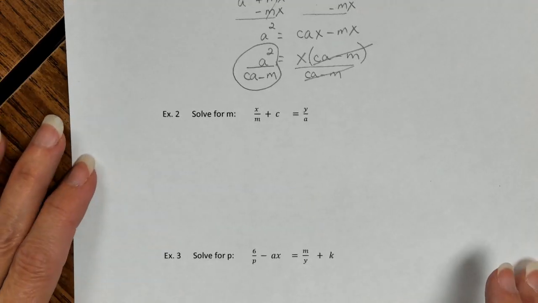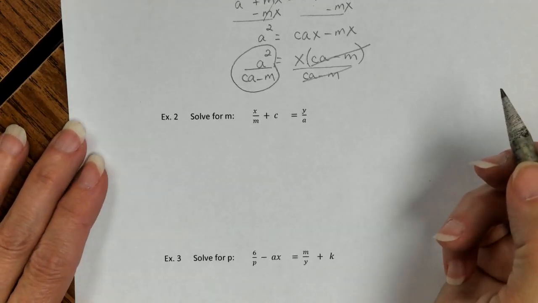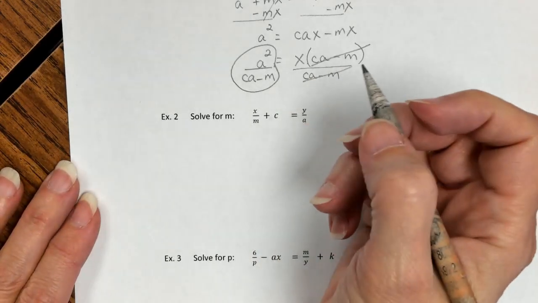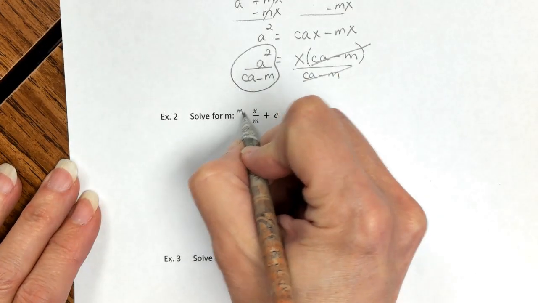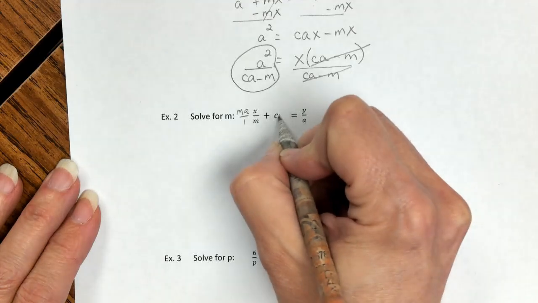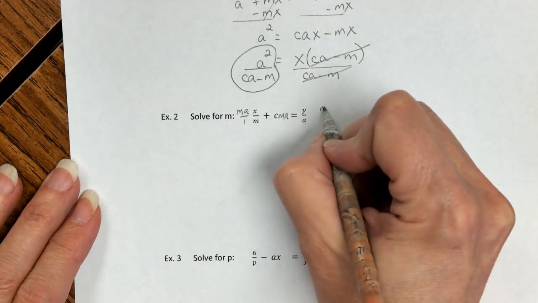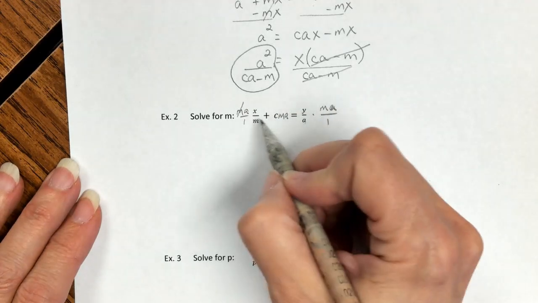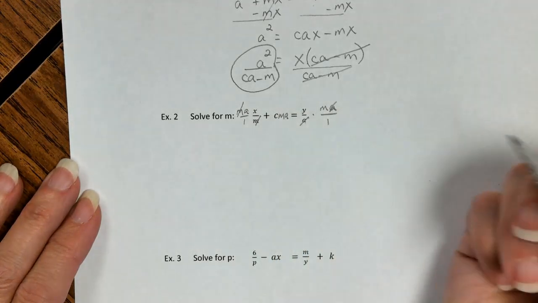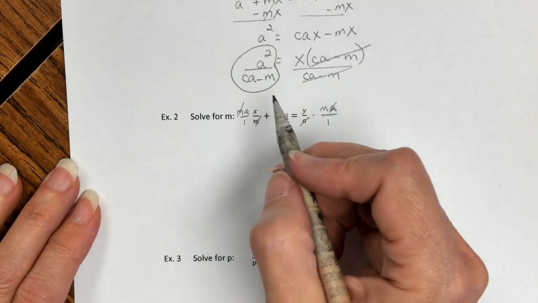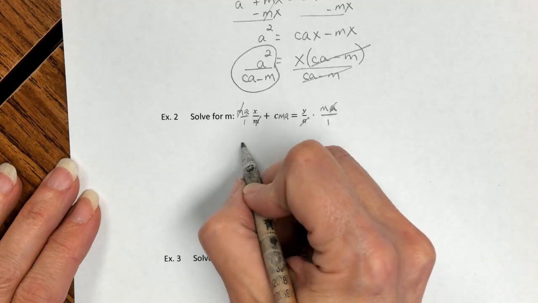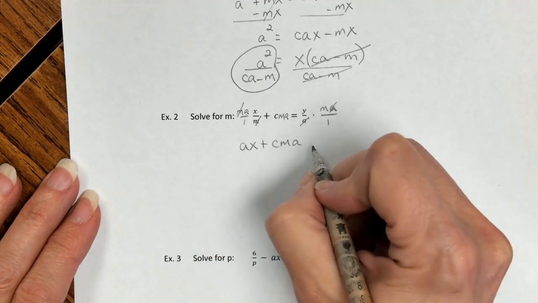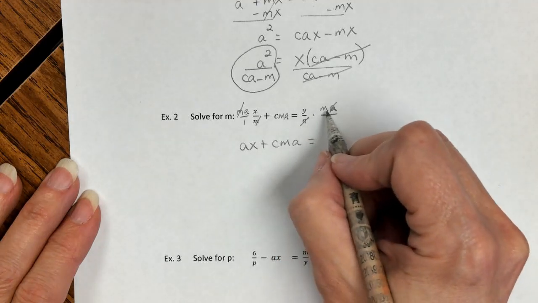Example 2 is very similar. First step, multiply everything by ma, which is the LCM of the denominators. The m's cancel here, the a's cancel there. So now we have ax plus cma equals ym.